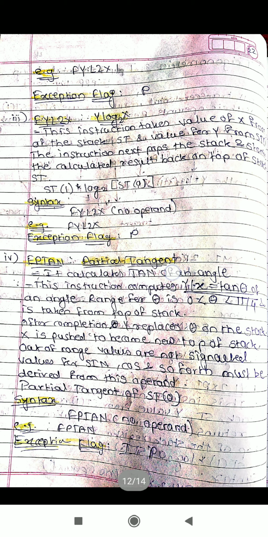The next type of instruction is FPTAN, that is partial tangent instruction. It calculates the tan of an angle. This instruction computes y divided by x is equal to tan theta of an angle, where the range for theta is greater than 0 and less than pi by 4, and is taken from the top of the stack.